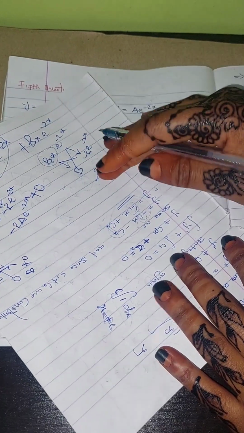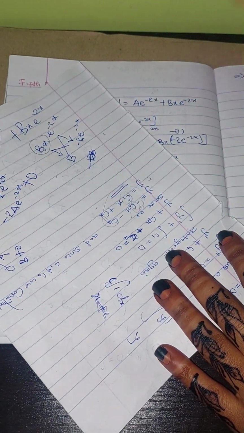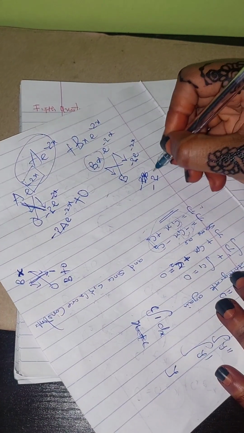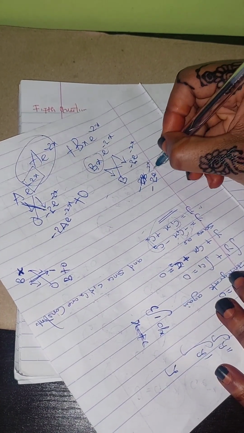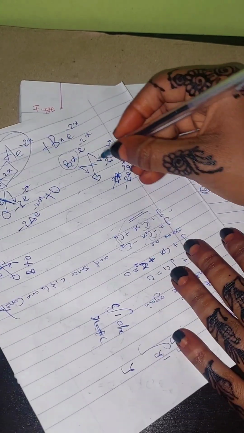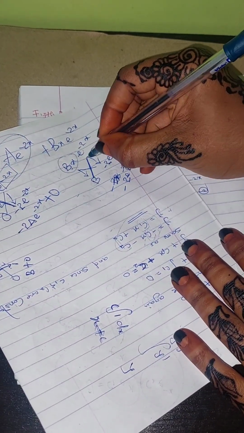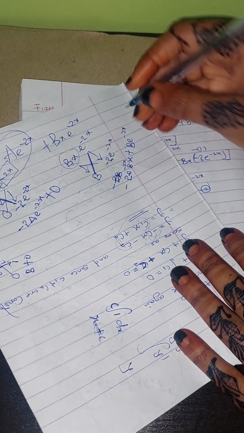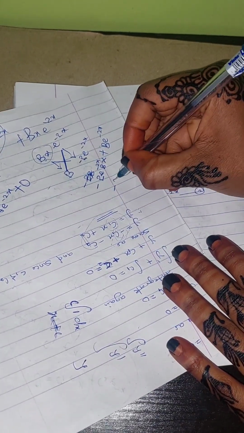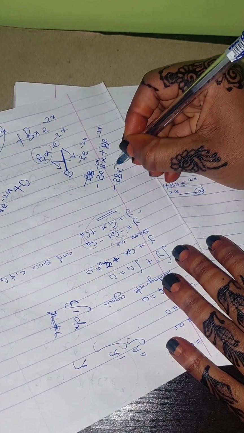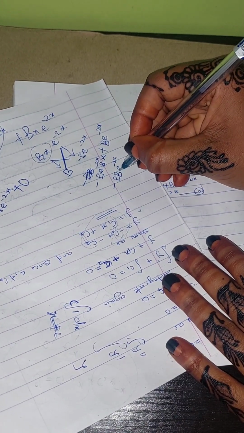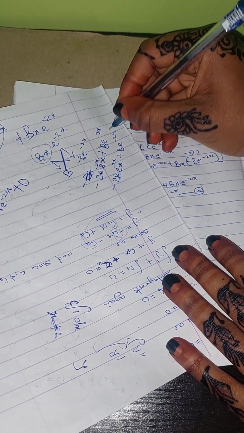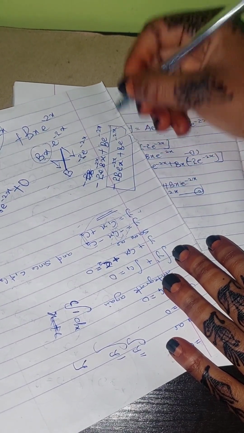Alright, let me just do it this way. So we can have minus 2 e raised to power minus 2x bx after multiplying this. Then this has plus b e raised to power minus 2x. So I would like to rearrange this. So I have minus 2b e raised to power minus 2x x plus b e raised to power minus 2x. So this is it for the second man.